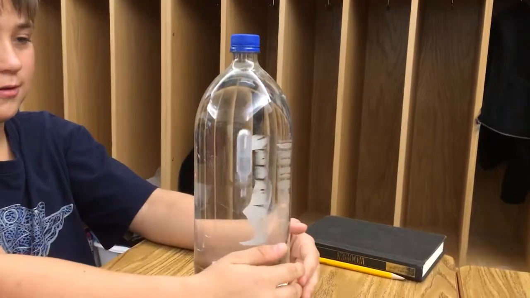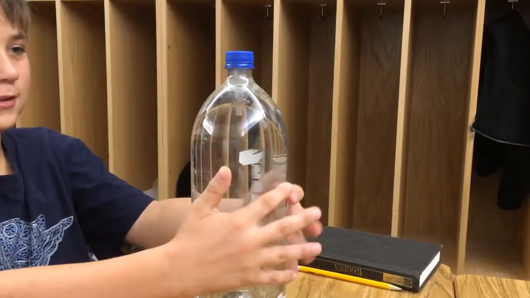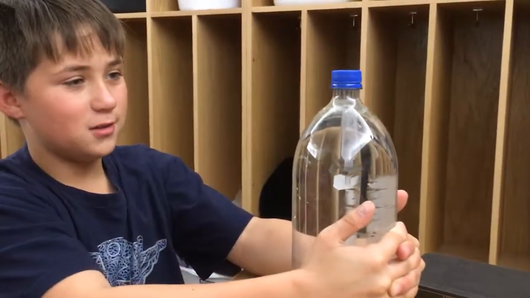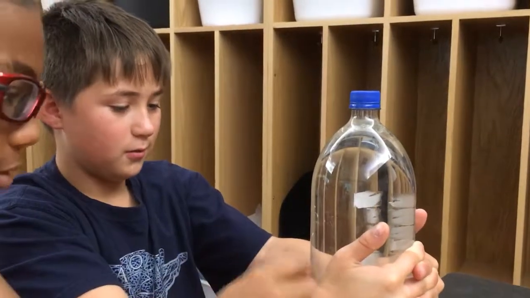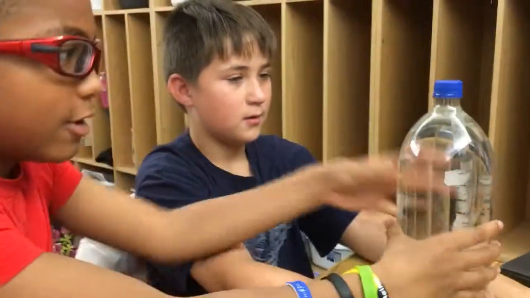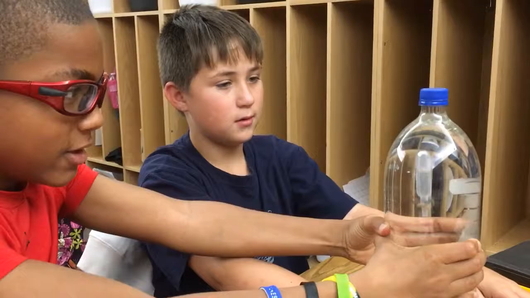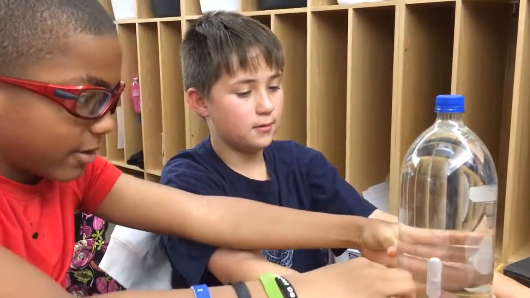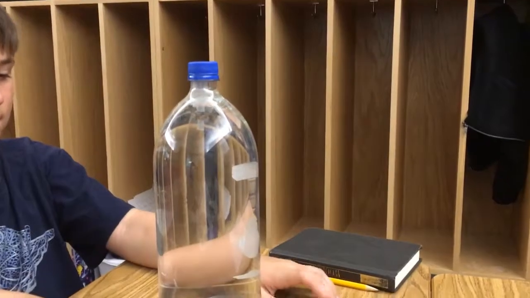Now, Melody, what makes the dropper want to go back up to the surface? The buoyancy. Okay, it becomes more buoyant. Whenever you let go, it releases some of the water, because when it goes down, it adds water. You can see that it kind of adds water. Uh-huh. And then when you go back up, it releases the water and goes back to the top. Okay, so the water goes out of the dropper as it rises.